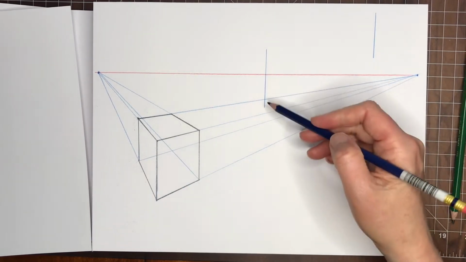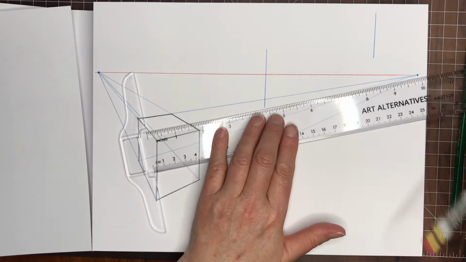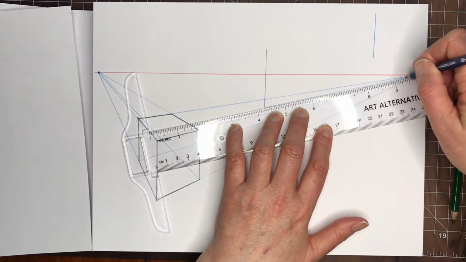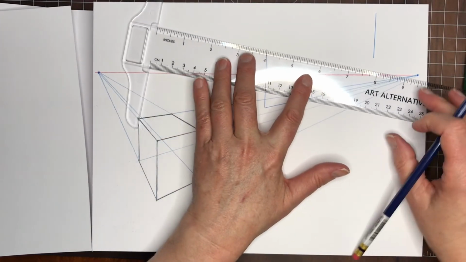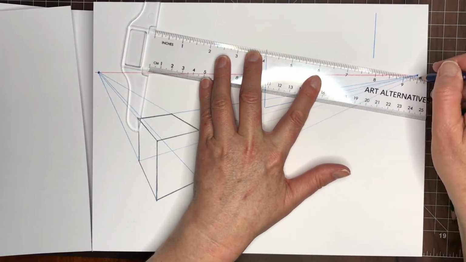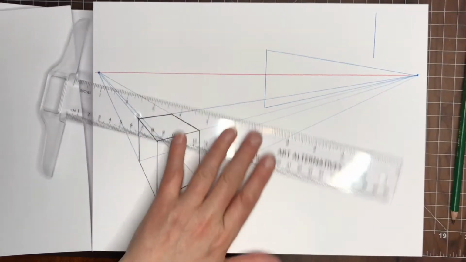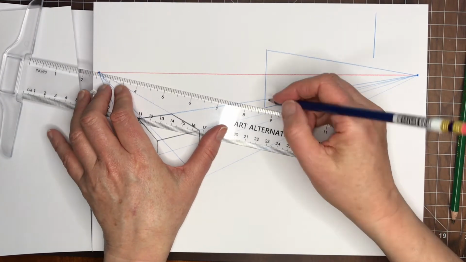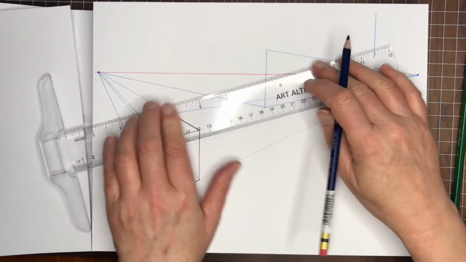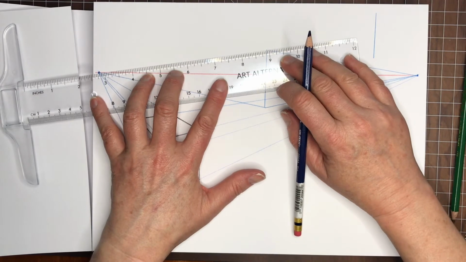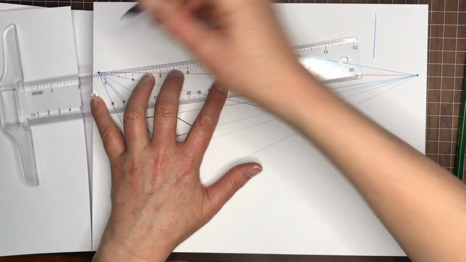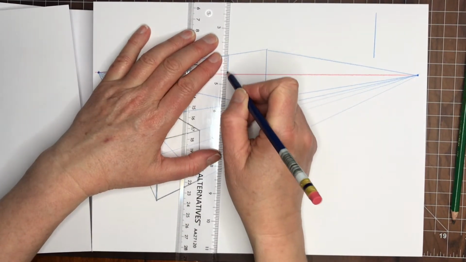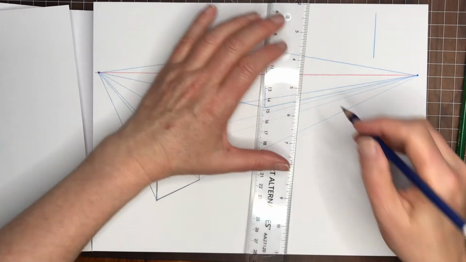Then we can do the same thing with a box straddling the horizon. I'm going to use the same vanishing points for this demo. And we'll take the top and bottom and connect it to that horizon line. Vanishing point on the horizon line. This one. And I'm just choosing how big I'm going to make this box here.